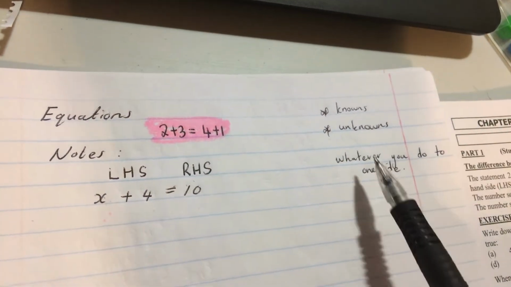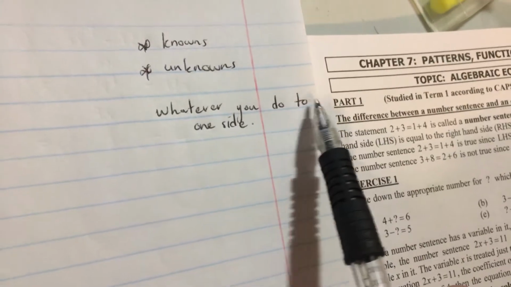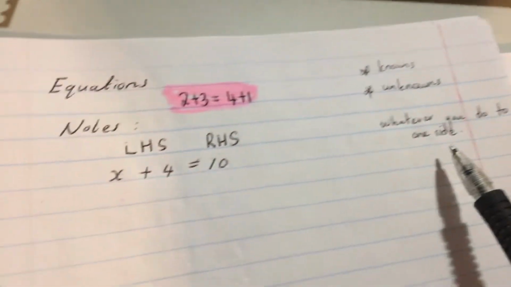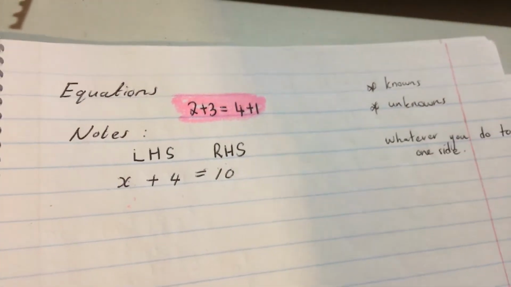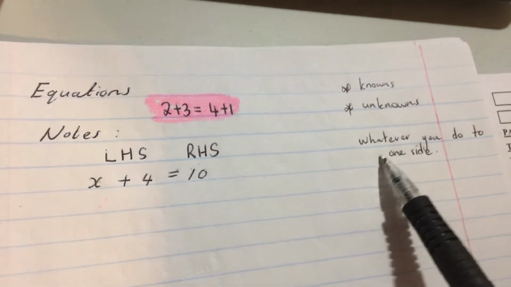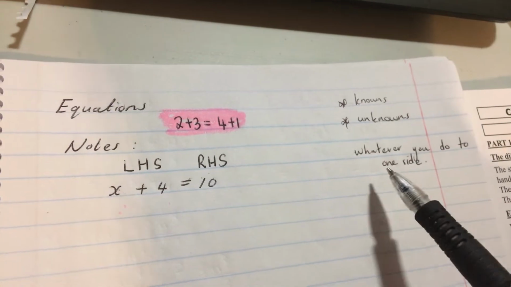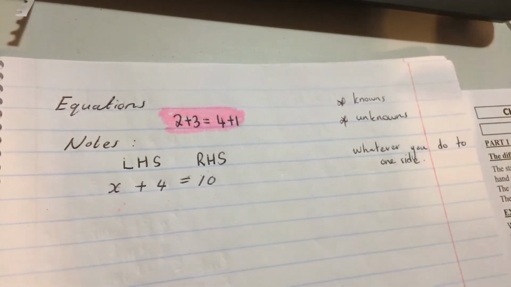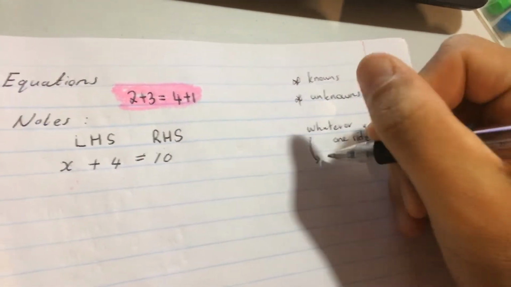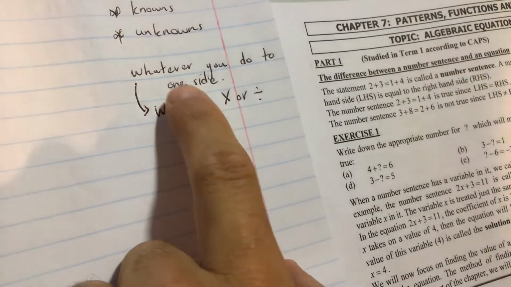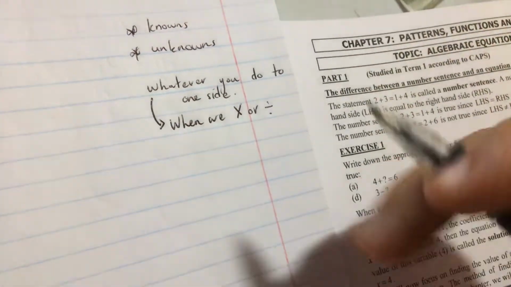And another point is, whatever you do to one side of the equation, you must do to the other side. But this is mainly when it comes to timesing and dividing. When you times and divide, that is where you're going to use it. So let's just put an arrow over here: when we times or divide. It's an important rule. Don't forget that. And I will build on it.